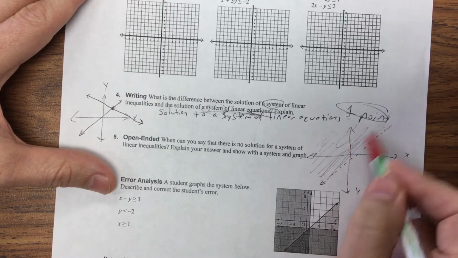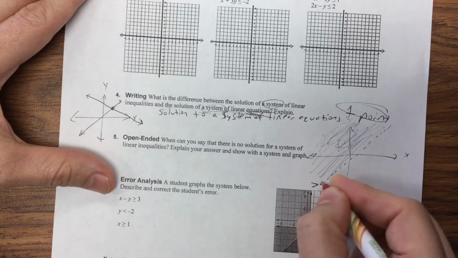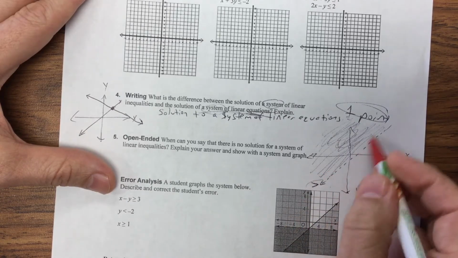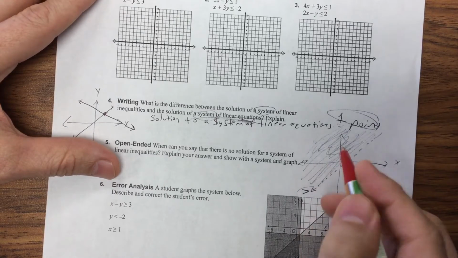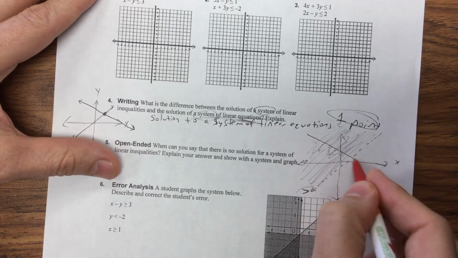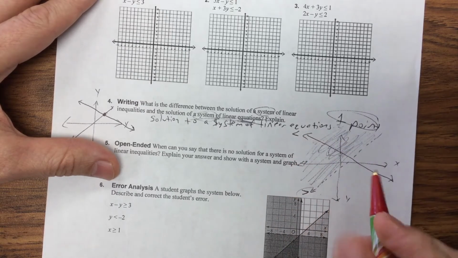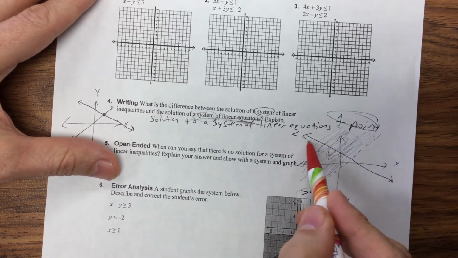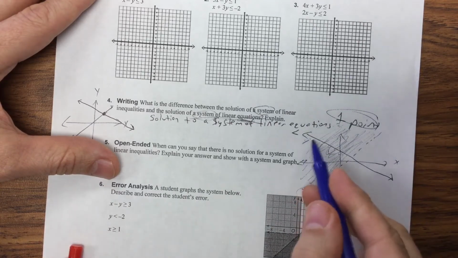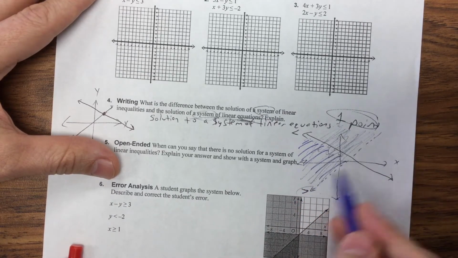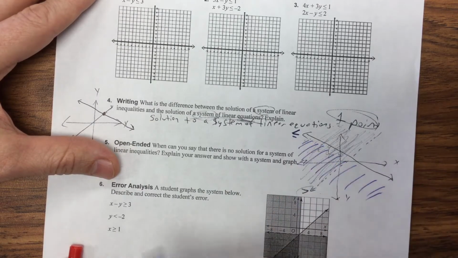So that's all the shading greater than this. And let's say another one is less than this one. It's all the shading less than this one. And I'll do a slightly different color. Since I made that one a solid line, let's make it less than or equal to.